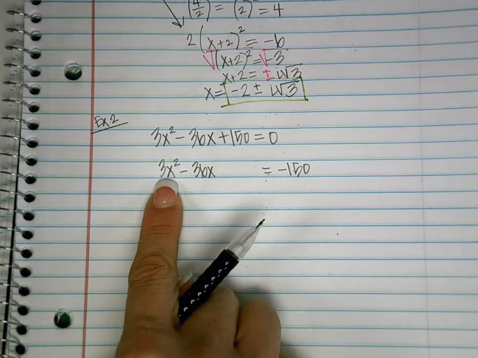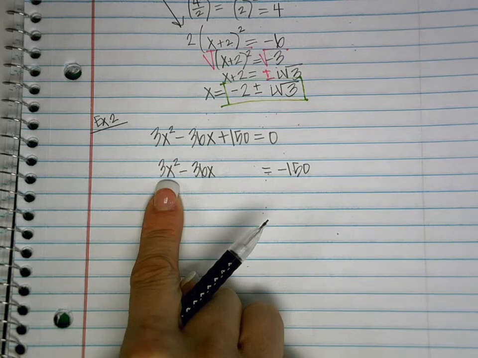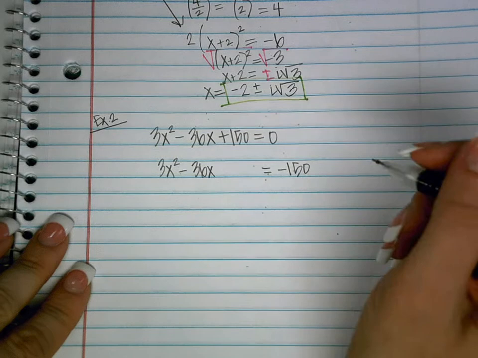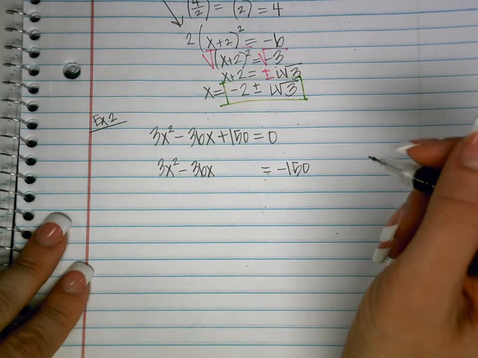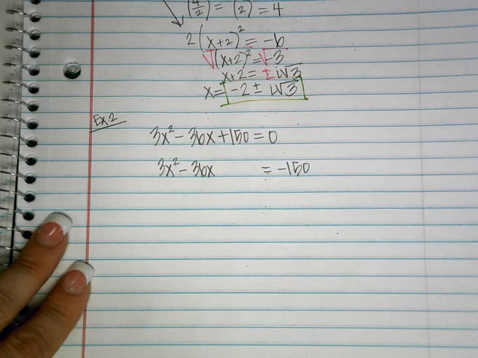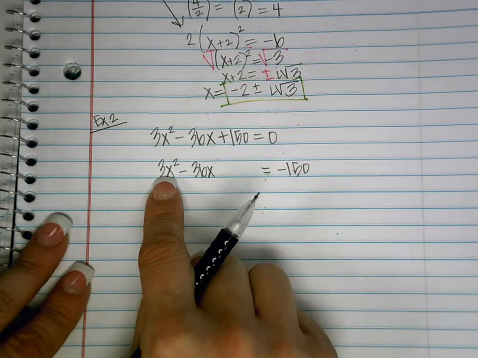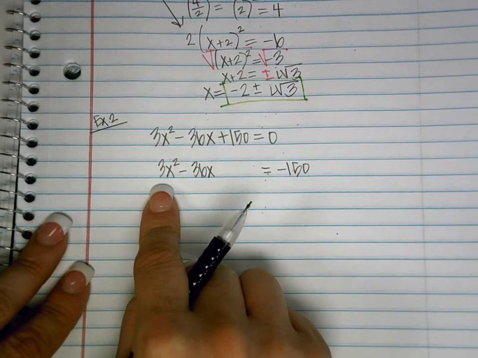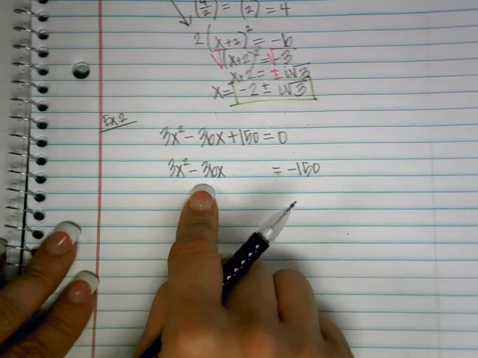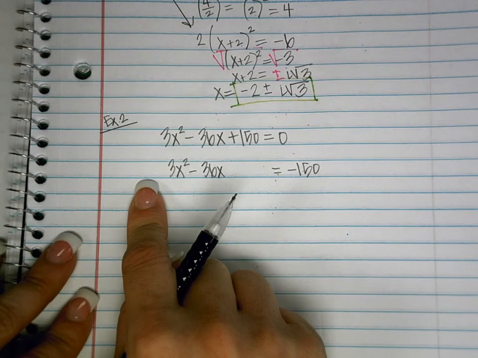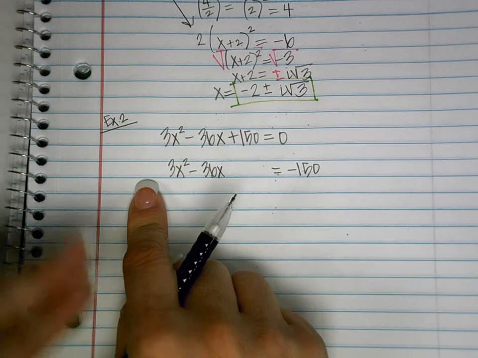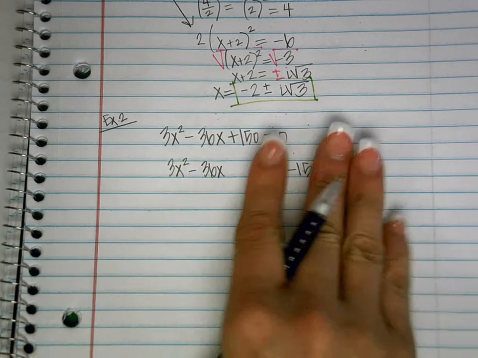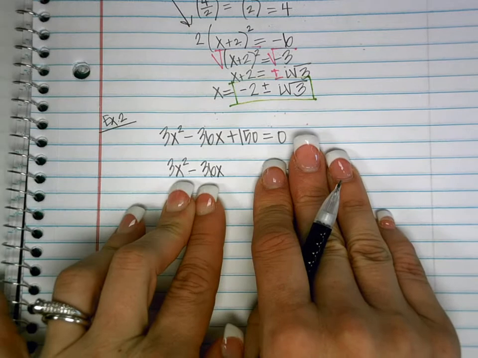Then take out the number attached to the x squared. We're not going to call it a GCF; we're going to call it the coefficient of the x squared, or the a value. Because if we said GCF, technically between these two terms there's a number and an x in common, and you would take out an x.